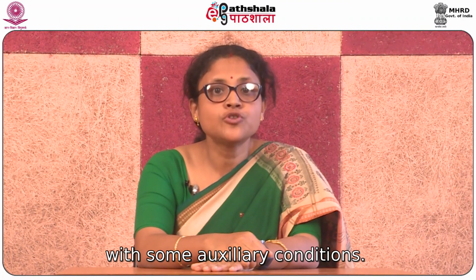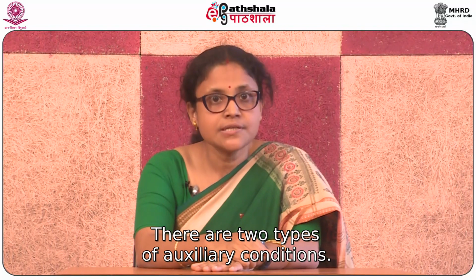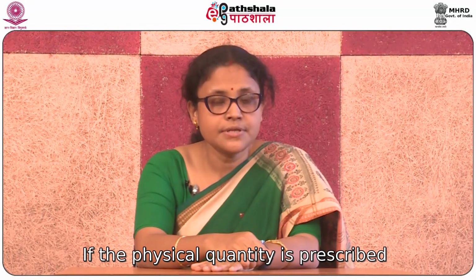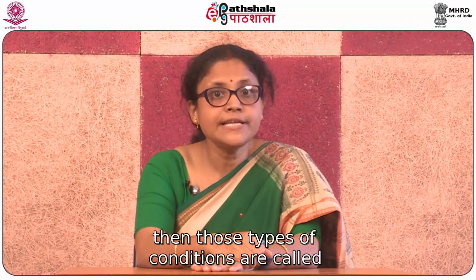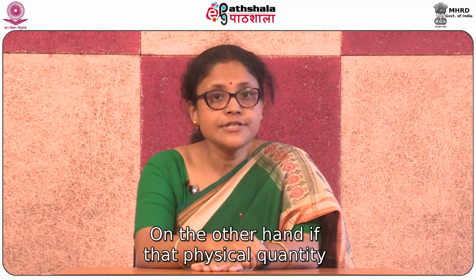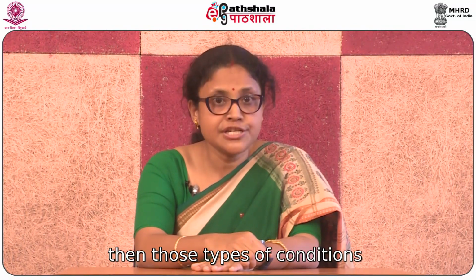together with some auxiliary conditions. There are two types of auxiliary conditions. One is called initial condition and the other one is called boundary condition. If the physical quantity is prescribed at some particular time, then those type of conditions are called initial conditions. On the other hand, if that physical quantity is described at some particular point in space, then those type of conditions are known as boundary conditions.